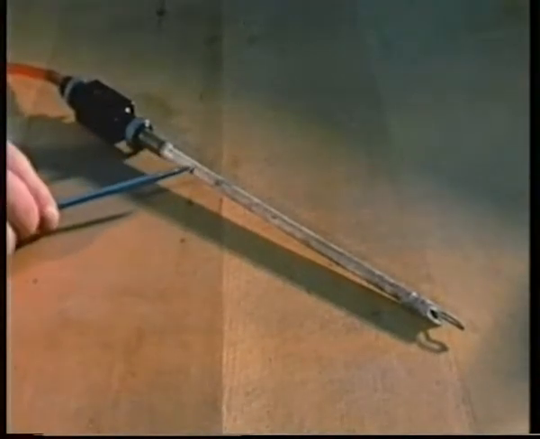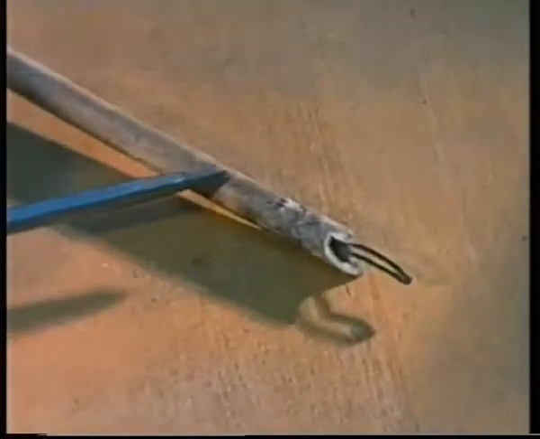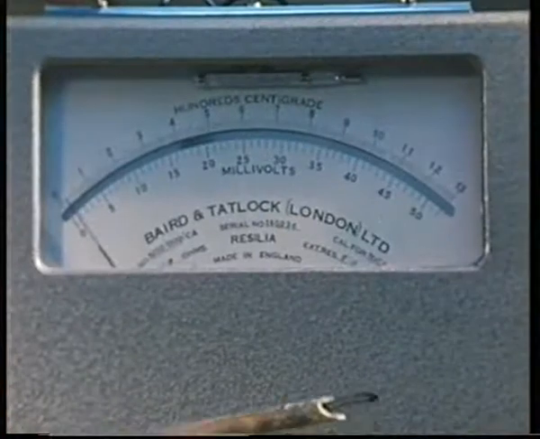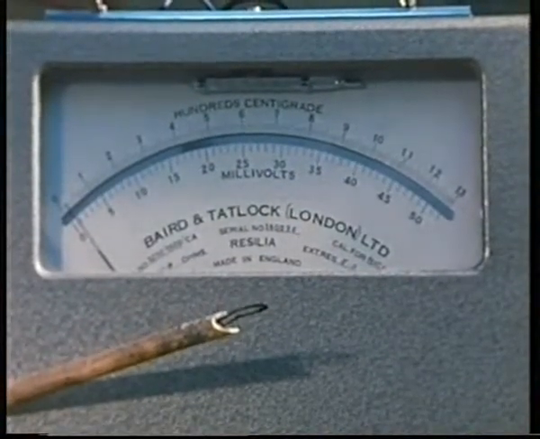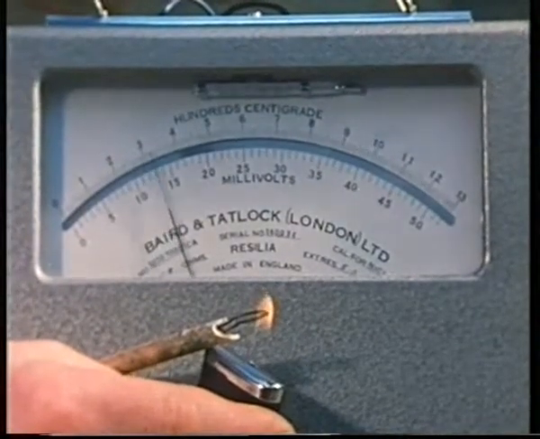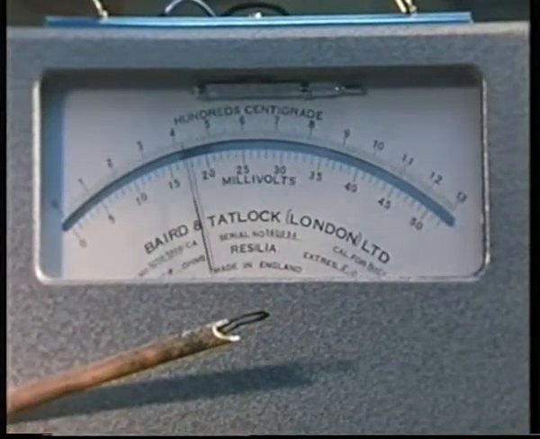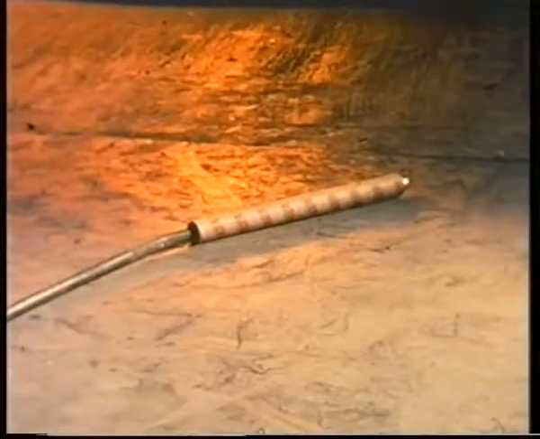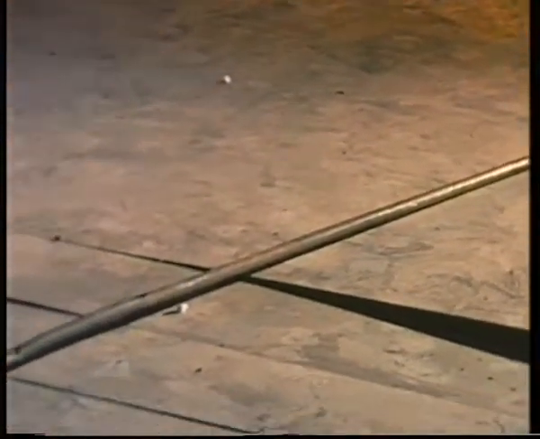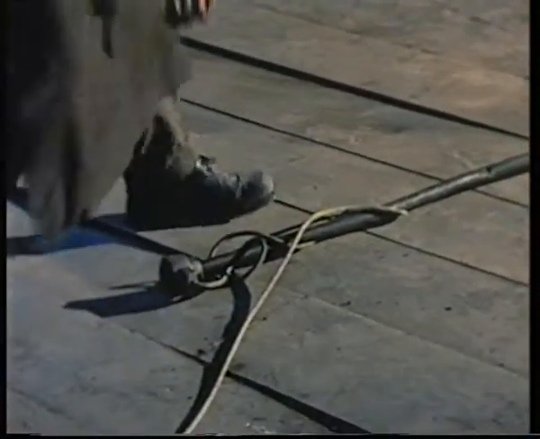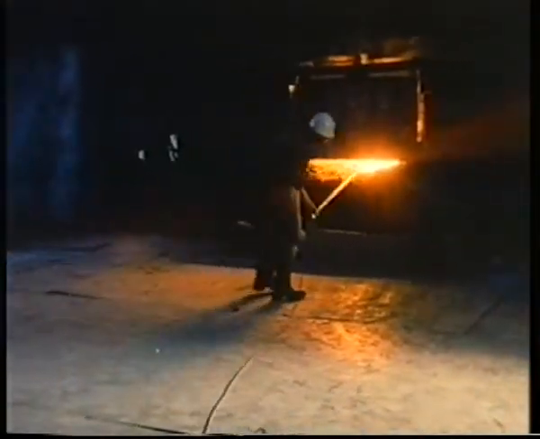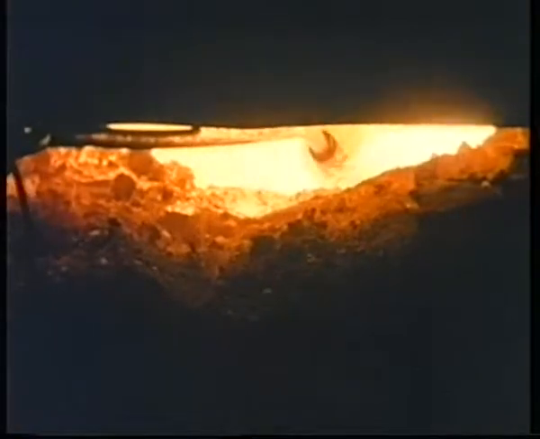Here's a small industrial thermocouple. Inside this protective cover are the two wires. At this end, the cover has been broken. Here, the two wires join. If we heat the junction, the temperature is recorded on a similar meter, this time calibrated in degrees centigrade. The particular metals used to make a thermocouple depend on the temperature you want to measure. Can you find out what metals would be suitable to measure the temperature of molten steel?